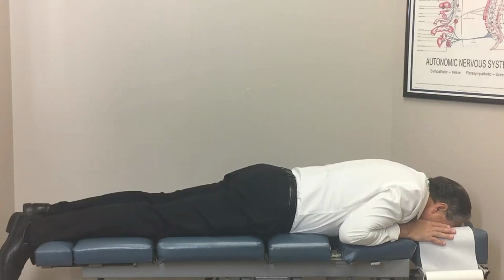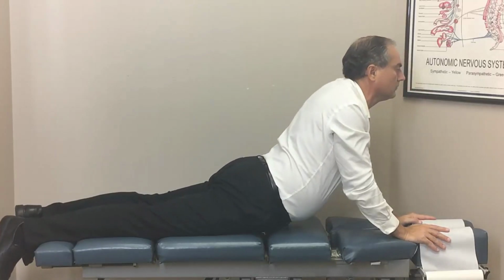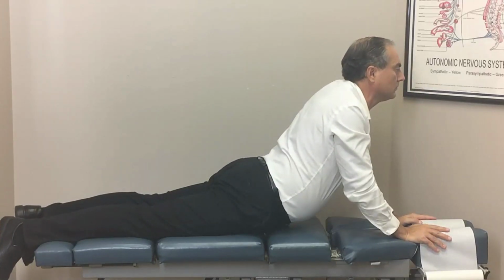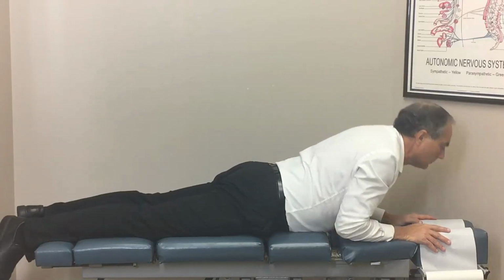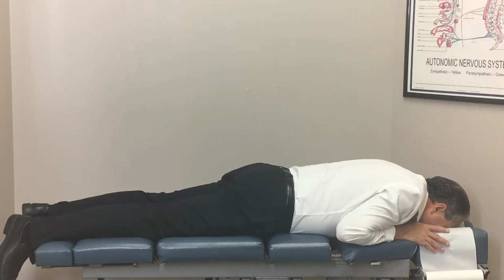So if we can relieve pressure on those discs and that nerve that goes into the lower back and into the leg, then you can relieve sciatica leg pain as well. You want to hold it for 1 second and repeat it up to 10 times, even 20 or 30 times if you can. You'll see the second move, I went a bit more aggressive by going up on my elbows. You can try that as well.